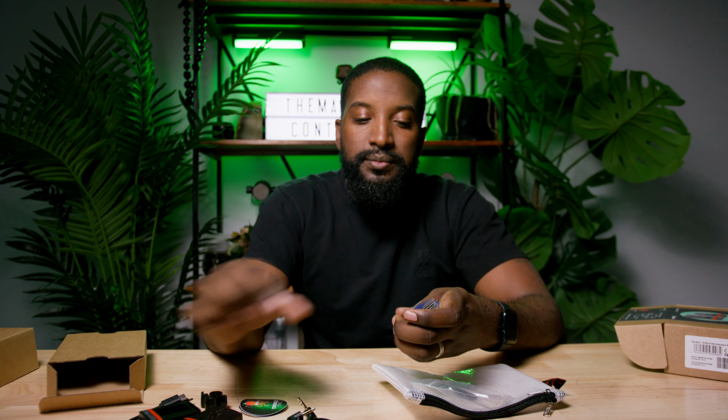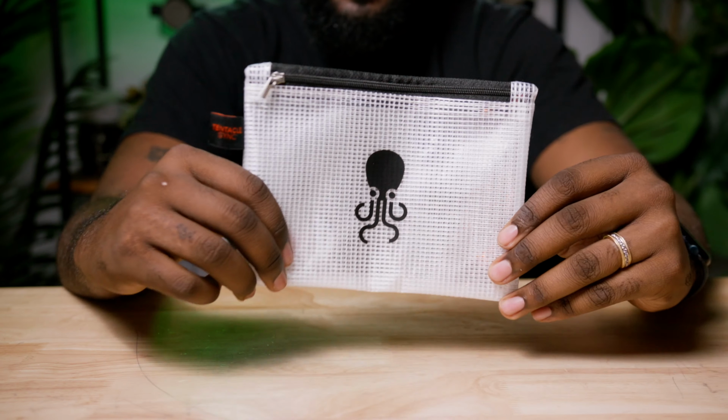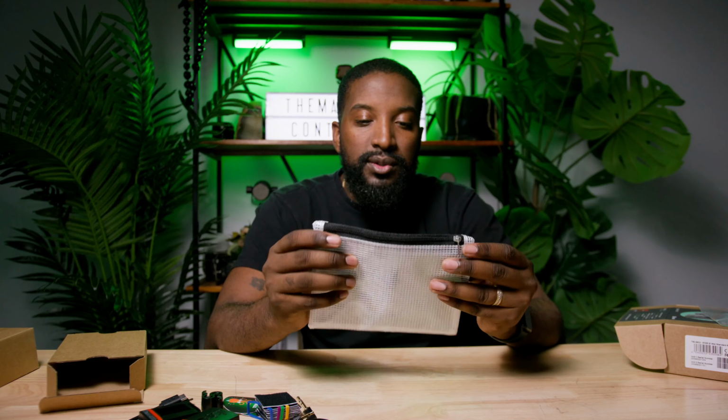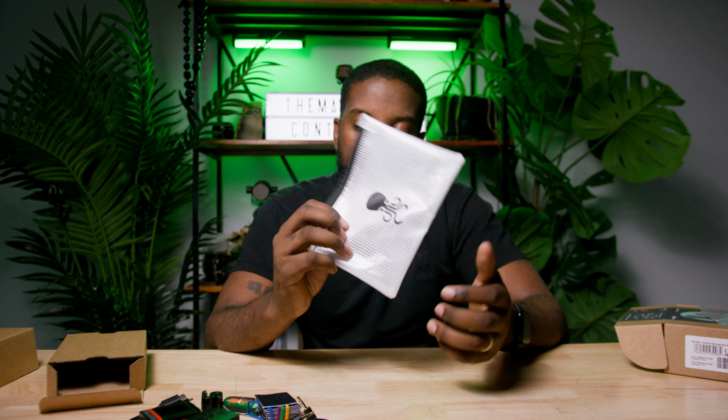Pretty good idea. And then it looks like everything is meant to just fit in this little baggie here. So pretty thoughtful, pretty cool. I like this. Good stuff.